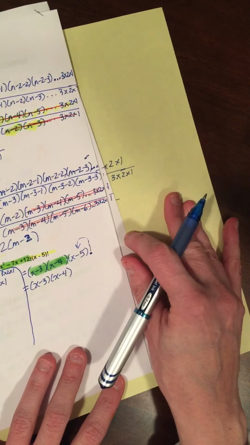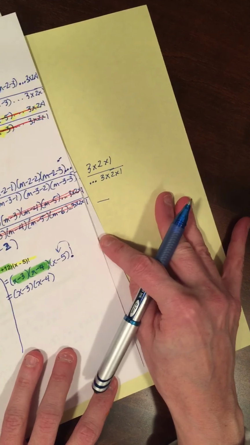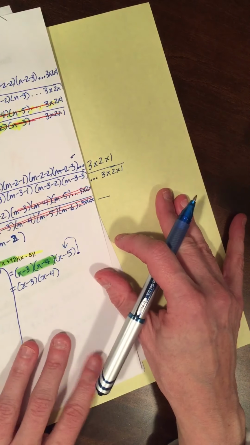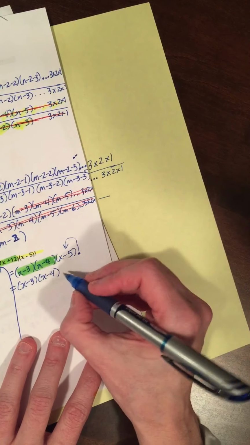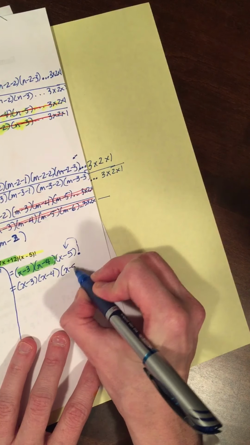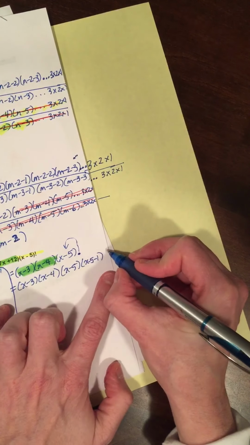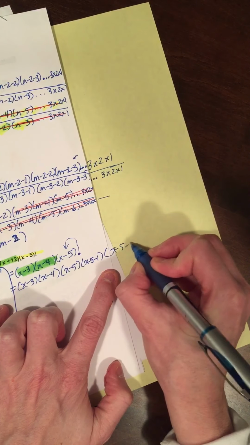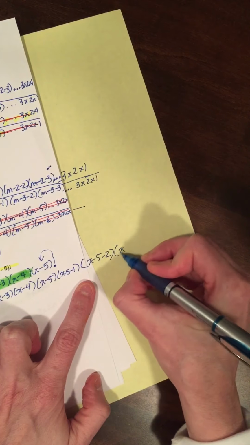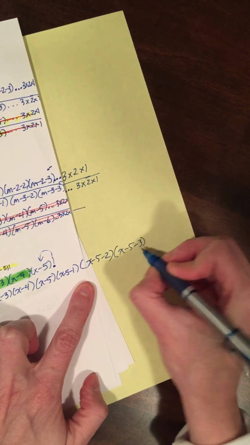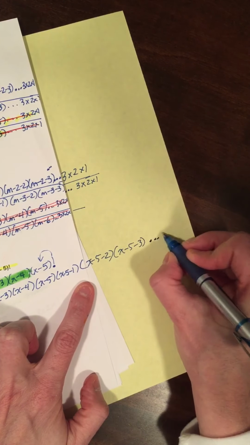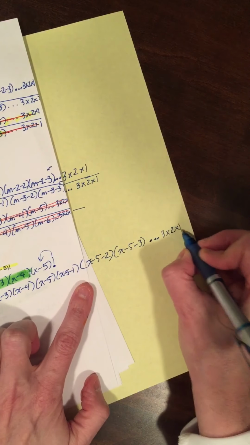So hold on. This is one I think is probably going to go off my page, guys. This one is definitely going to go off. So let's think about this. N minus 1, n minus 2, n minus 3, 3, 2, 1.